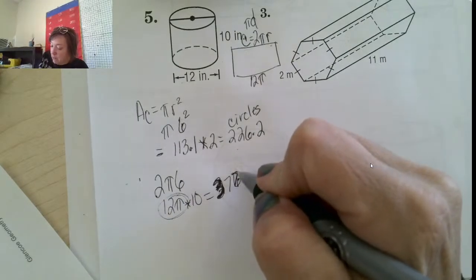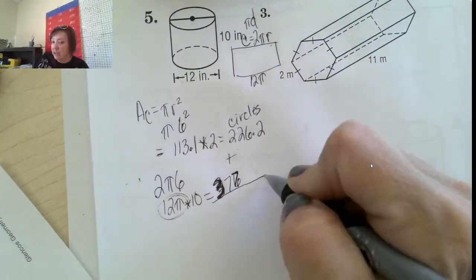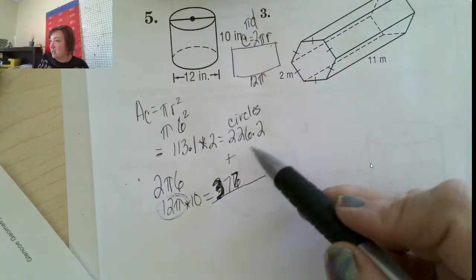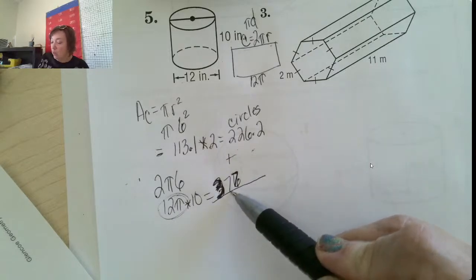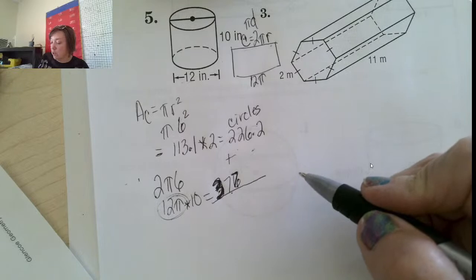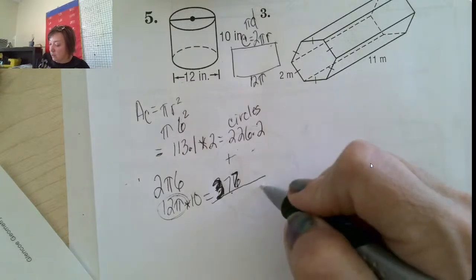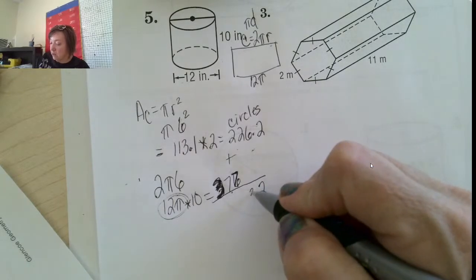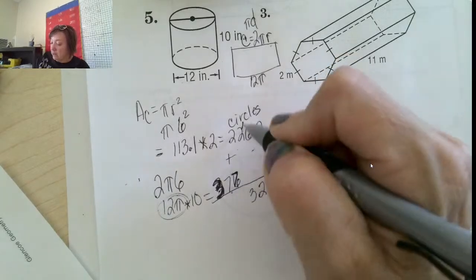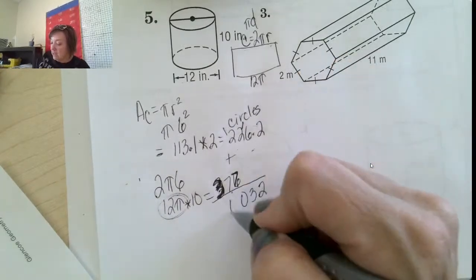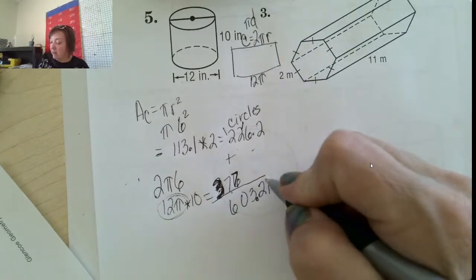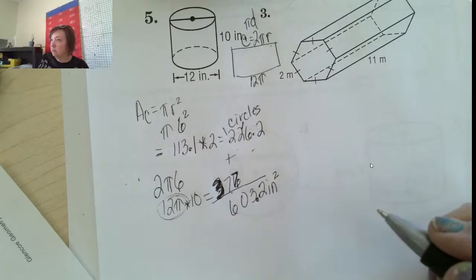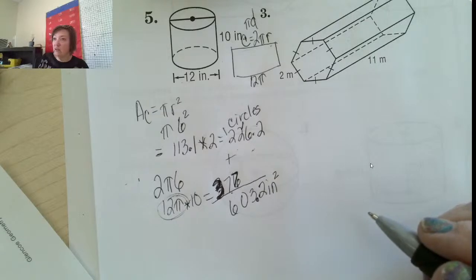377. Okay. So we got to add these two numbers together, right? 226.2 is our circle. 377 is our rectangle. We add those together, and that's going to get us our total surface area. So it's going to be 603.2. Is that what y'all got? And, of course, it's area, so it's inches squared. So that's how you find your surface area.